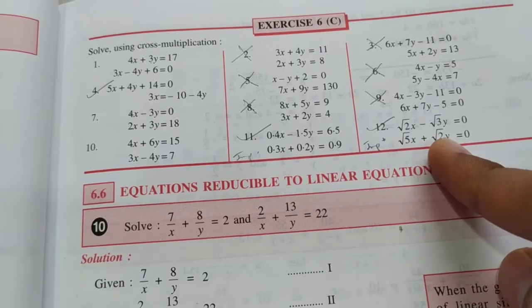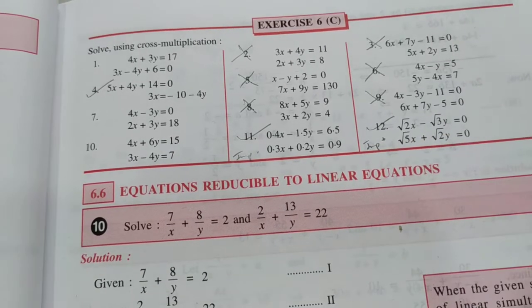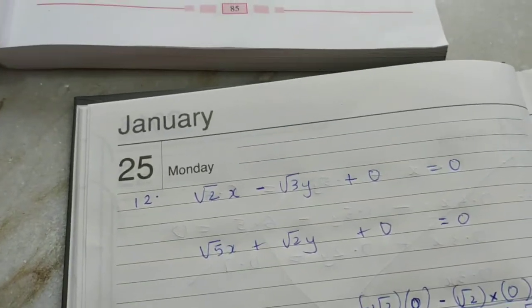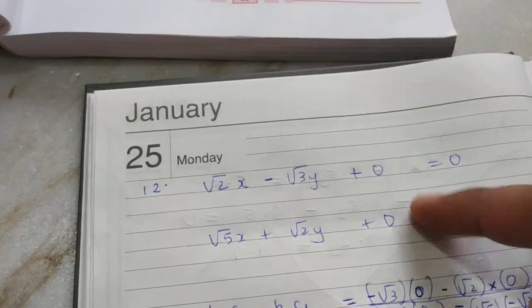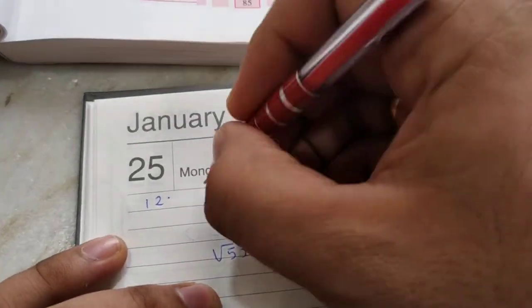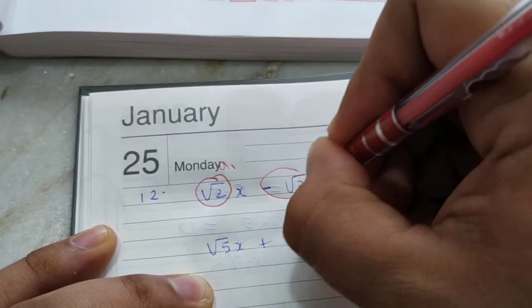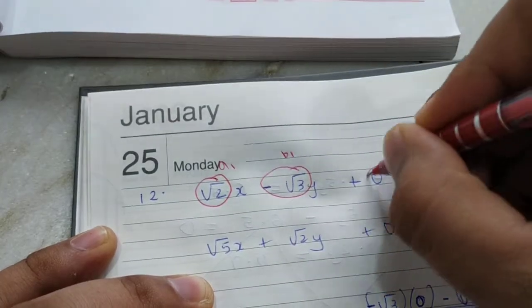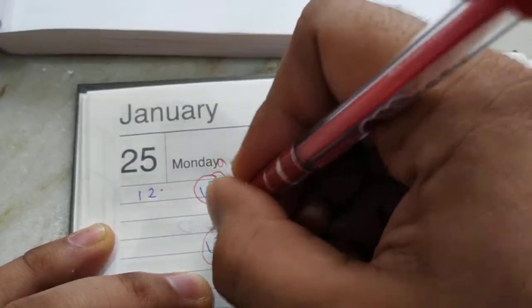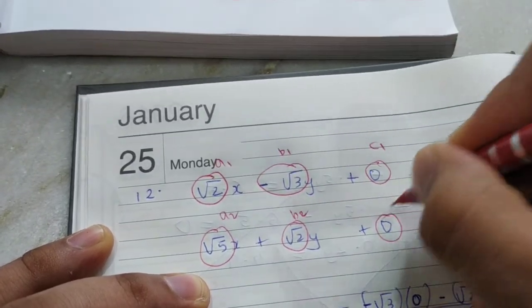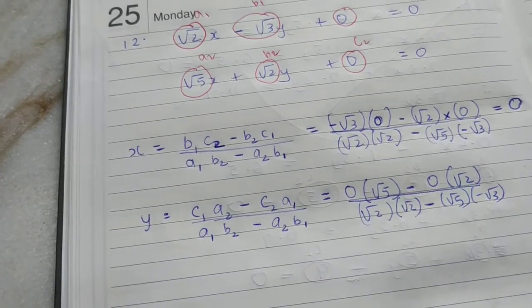Now this 12th sum, let's solve it in the same manner. But here the constant terms are missing. So we'll have to introduce the constant terms as 0 and 0 here. So let's identify the coefficients. This is A1, this is B1, and this is C1. This is A2, B2 and C2. And then we have the formulae and we just have to substitute it.